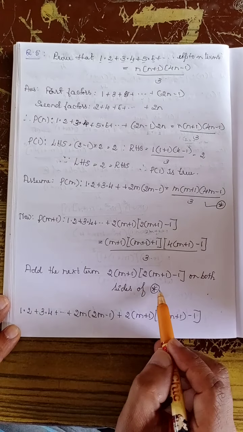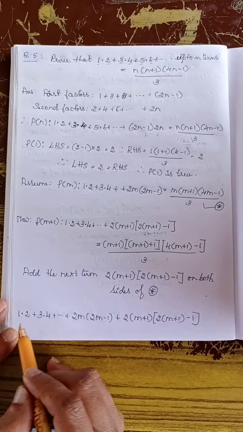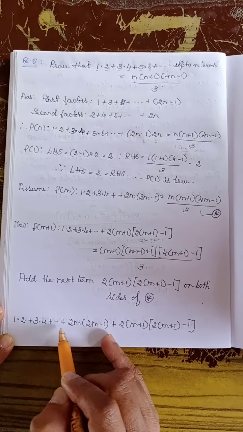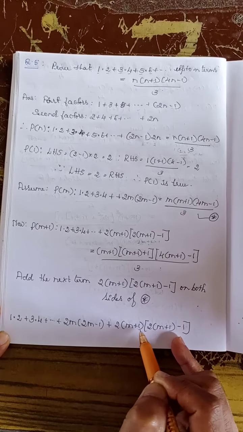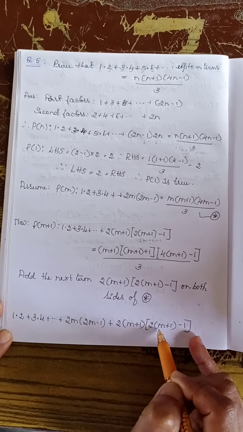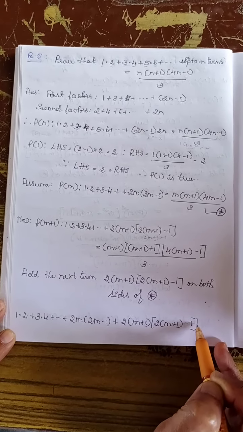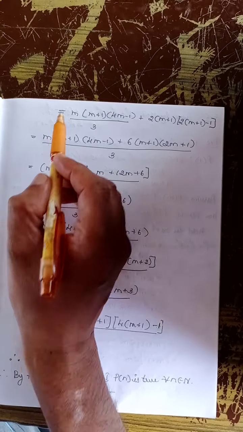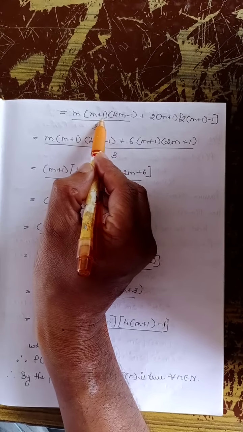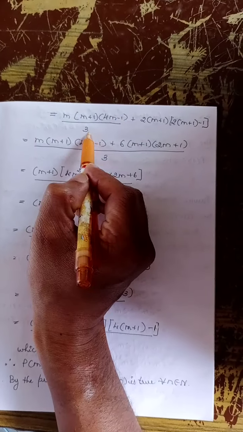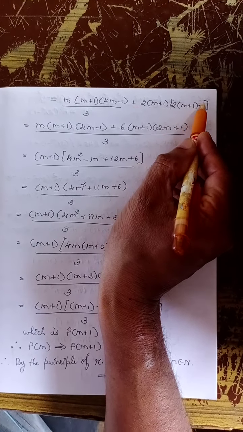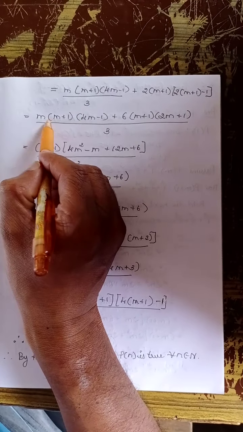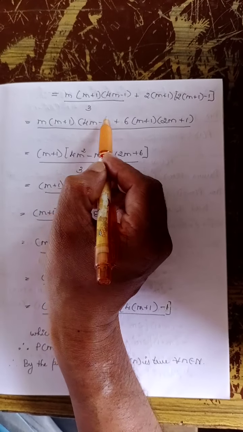We have to add it to both sides of equation star. Then 1 into 2 plus 3 into 4 plus etc. 2m into (2m minus 1) plus 2 into (m plus 1) into (2 into (m plus 1) minus 1) is equal to m into (m plus 1) into (4m minus 1) divided by 3 plus 2 into (m plus 1) into (2 into (m plus 1) minus 1).